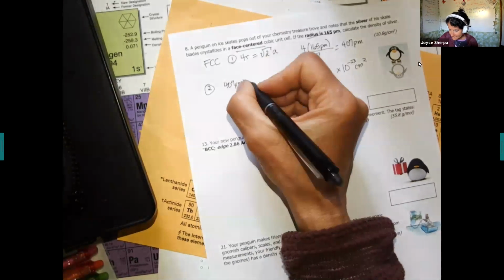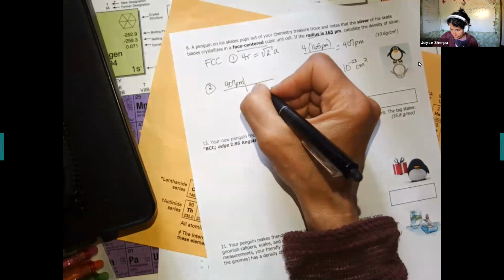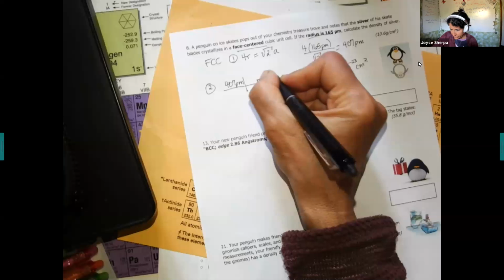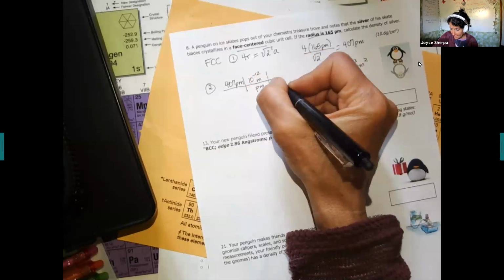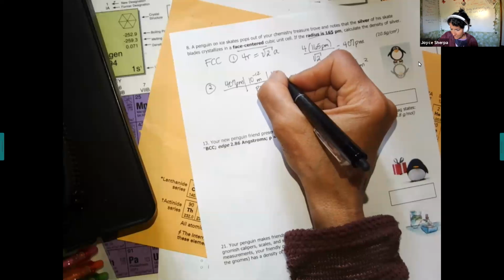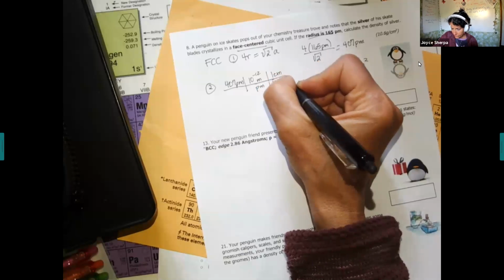Tristan, this is the step you kept doing wrong. Your volume should come out like 10 to the negative 23 cubic centimeters. When you're in one dimension, it's easier to change. So our picometers to meters, 10 to the negative 12, and then a centimeter, 10 to the negative 2 meters. So that would give us our 4.07 e to the negative 8 centimeters.